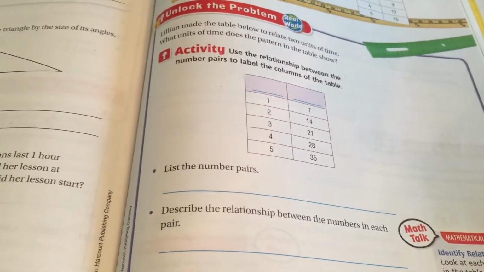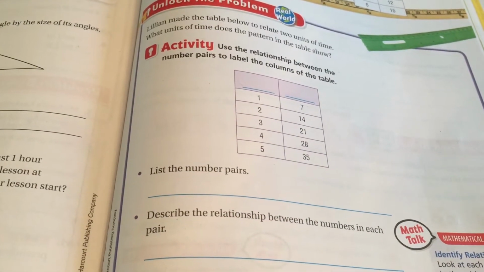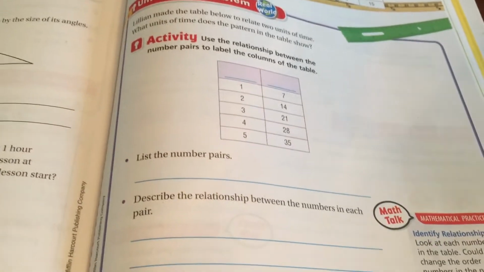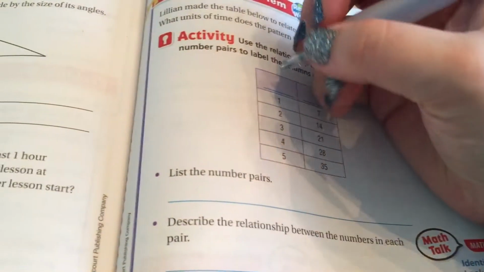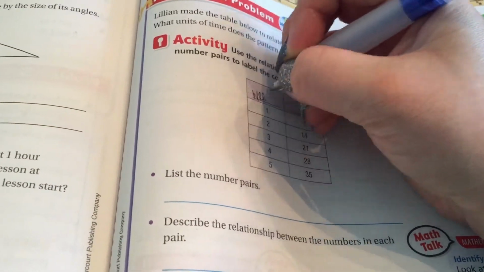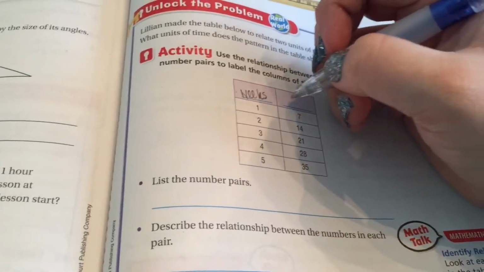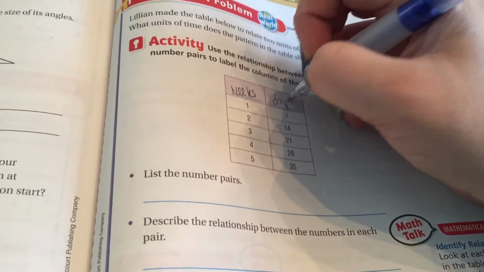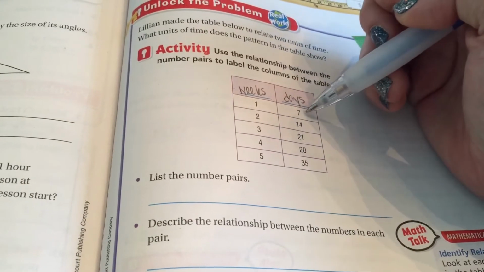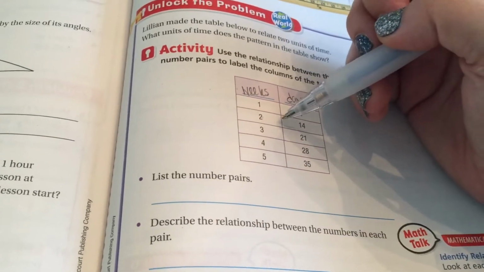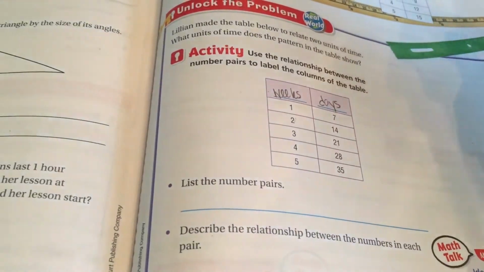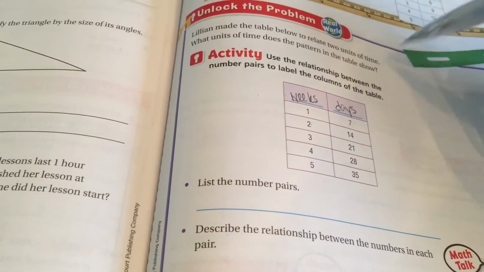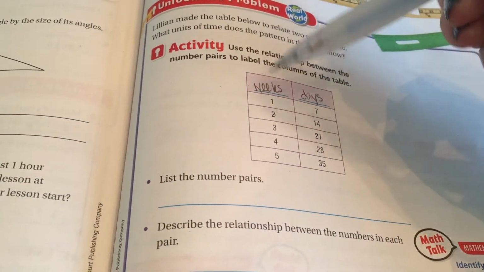So what units of time do you multiply with 7? Well, we know there are 7 days in a week. So we know that this column is the number of weeks, and this is the number of days. Because 1 week times 7 days is 7 days. 2 weeks times 7 days is 14 days, and so on all the way through. So what you're trying to figure out is the pattern. Use the clues they give you in the directions, and then you can figure out the pattern based on what they gave you.